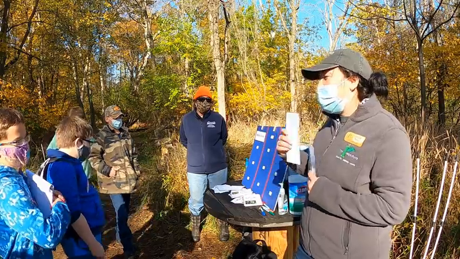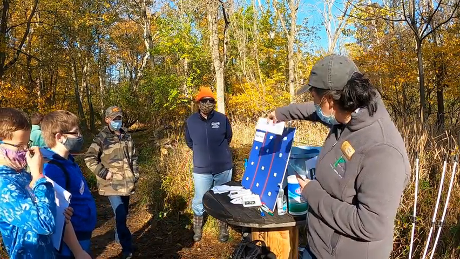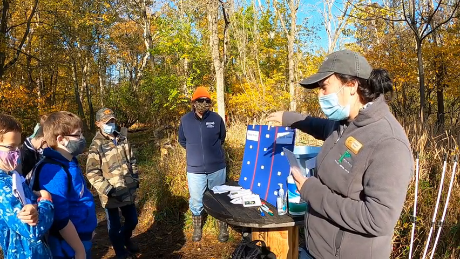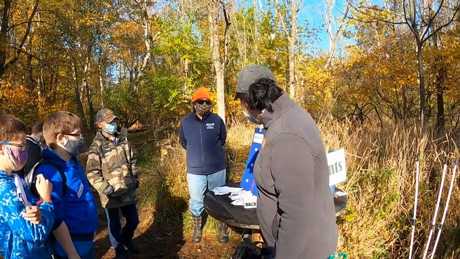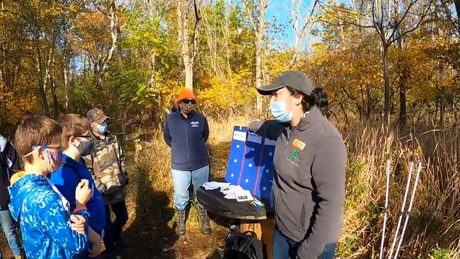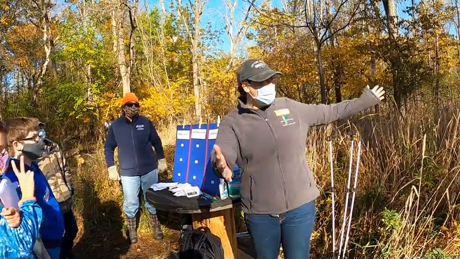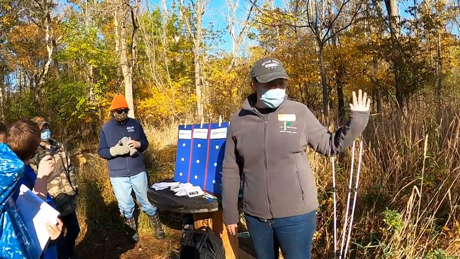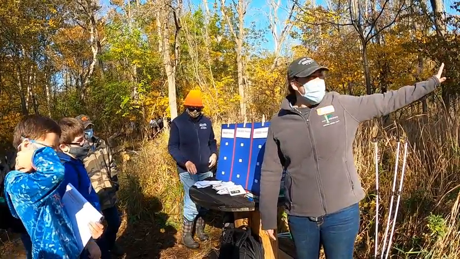And then, of course, what is a wooded area called? A forest. We have forested wetlands. And what about in between? Shrub. Yes, you got it. We've got scrub shrub wetlands. And what do you guys think that we're in today? Number 2, we're in a scrub shrub wetland. So we've got herbaceous plants, and we've got some woody plants and trees.